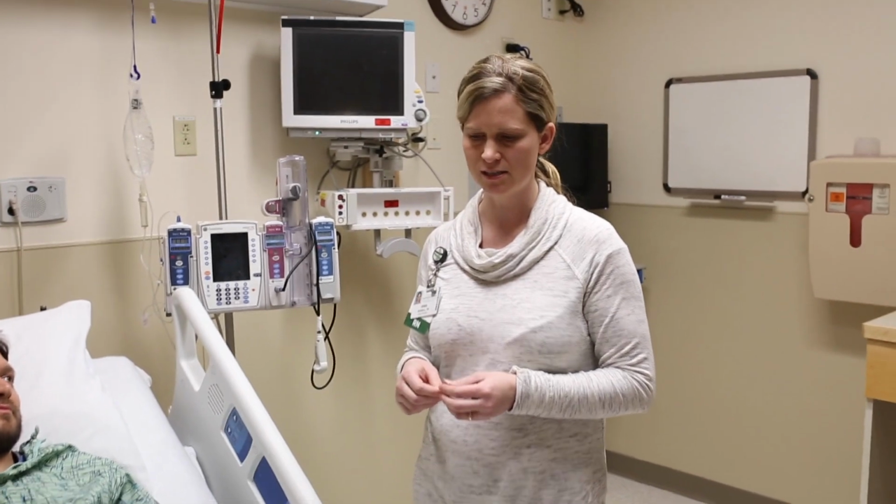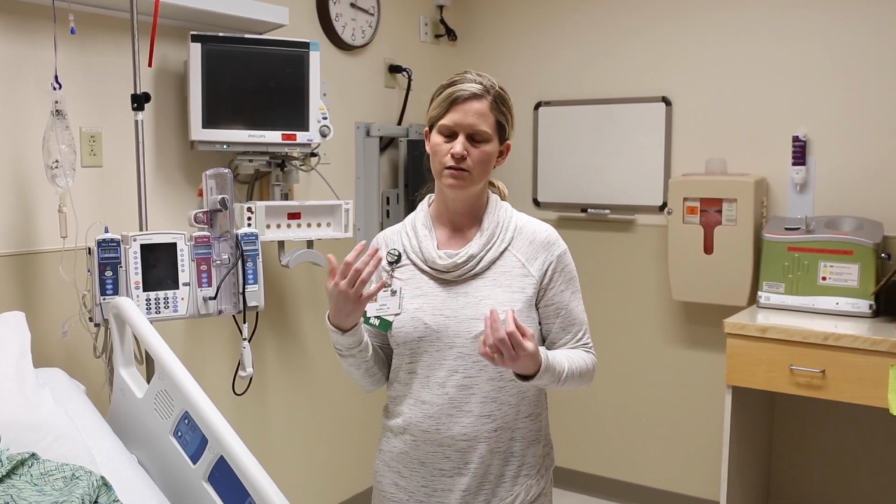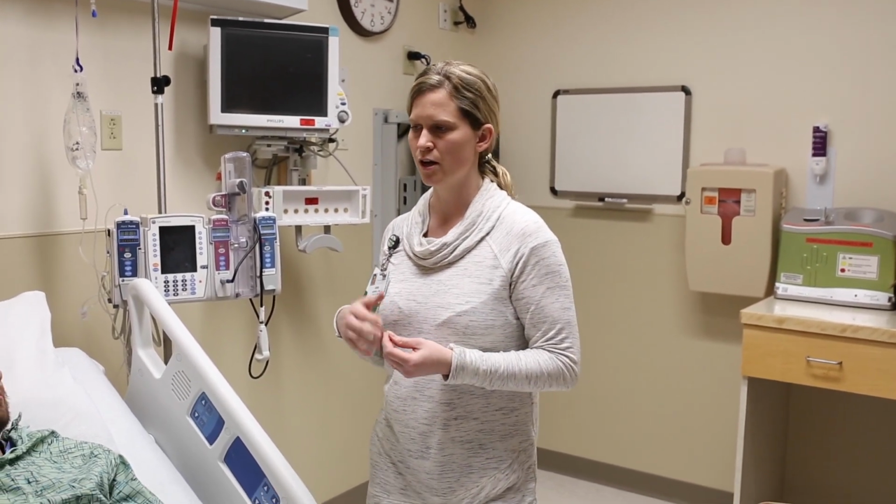So now we're going to move on to sensory. With the sensory assessment, we're looking for normal versus abnormal sensation on the patient. So they don't need to use any special words. They don't have to say it's numb, they don't have to say anything like that. We're just looking for, does it feel normal or does it feel different?